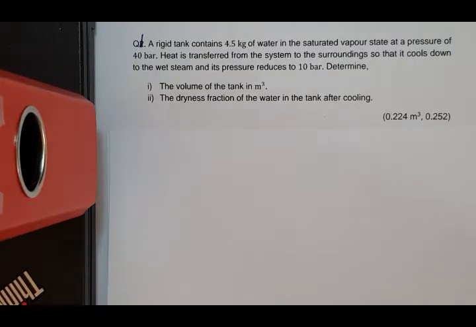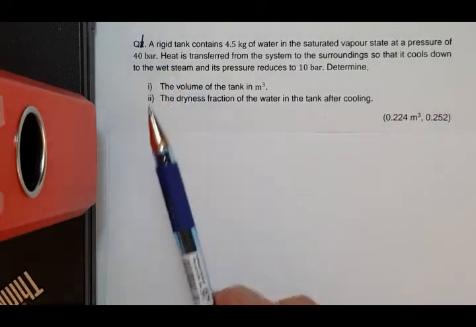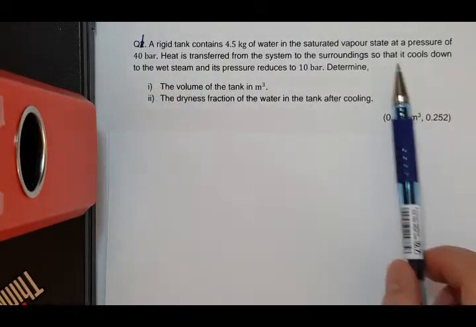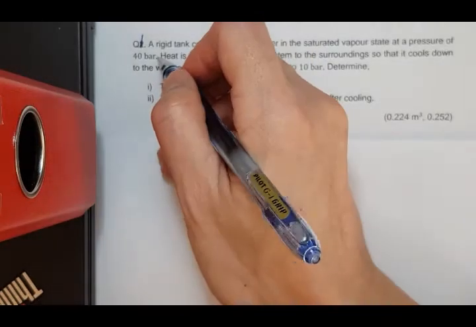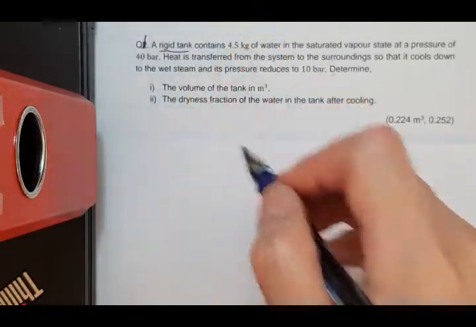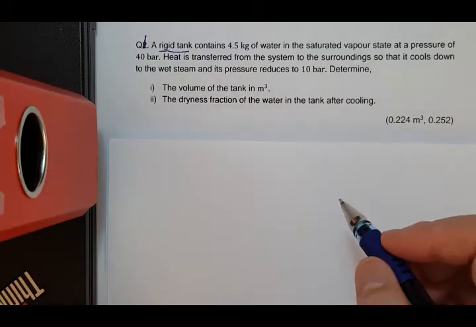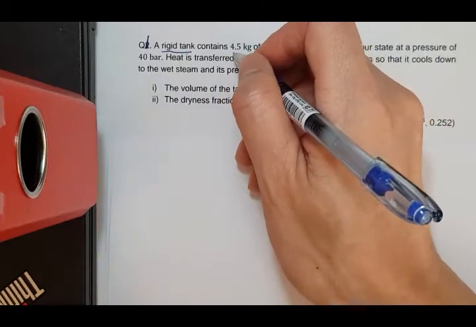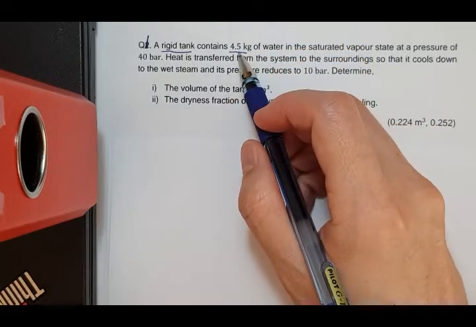So for the first question, it says a rigid tank. Whenever we read a question, there's actually quite a lot of information inside it. First of all, a rigid tank means that this is a closed system, because a rigid tank has no opening, and the mass is fixed, 4.5 kilogram.